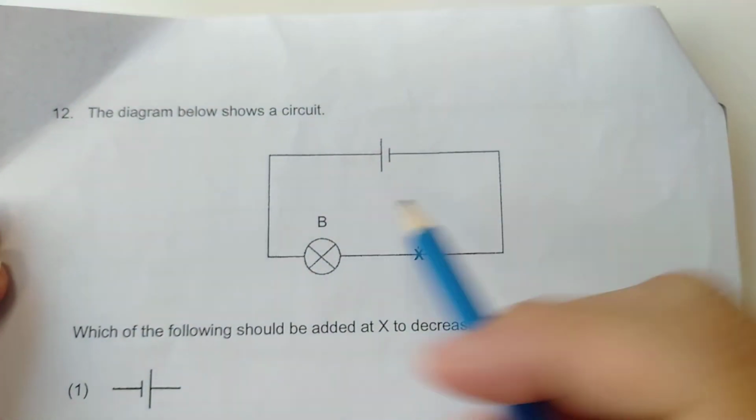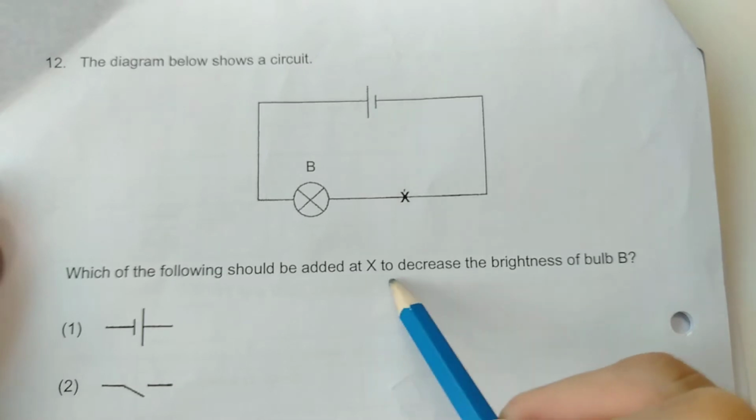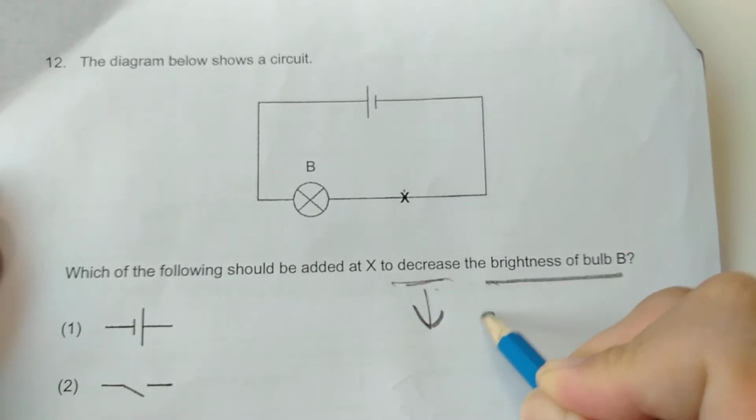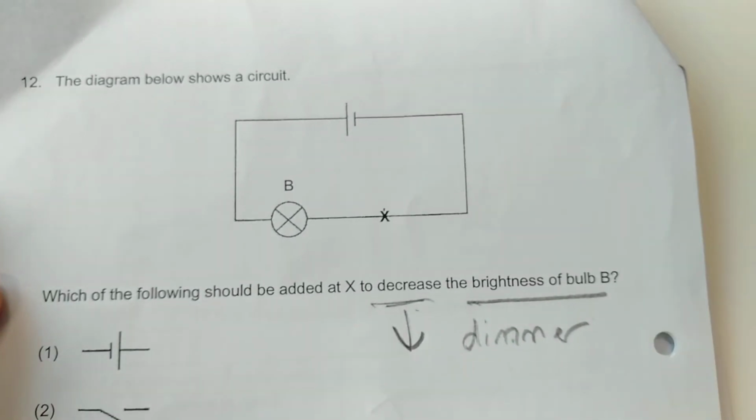Question number 12 is an electrical circuit. Which of the following should be added at X? To decrease means make less. Decrease the brightness of the bulb. This means to make it dimmer. To make a bulb dimmer, we can do a few things.